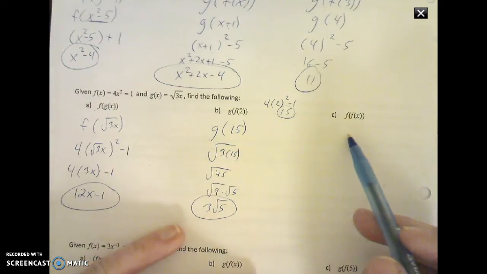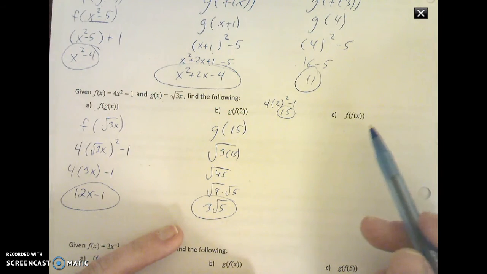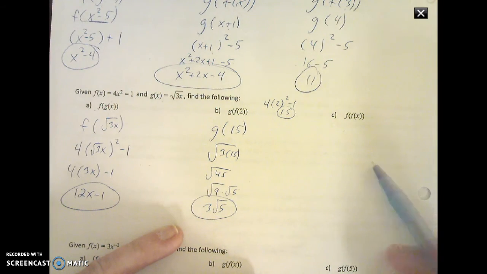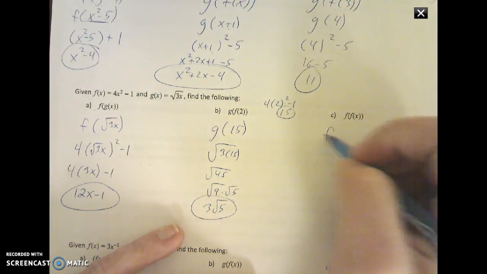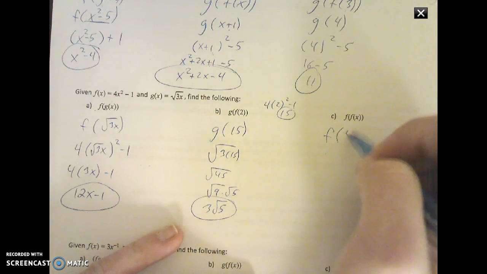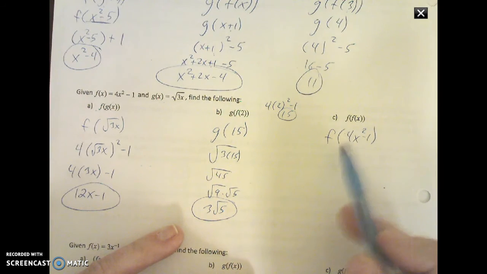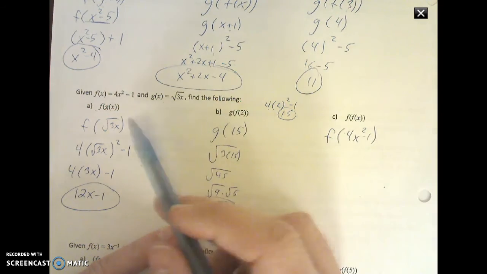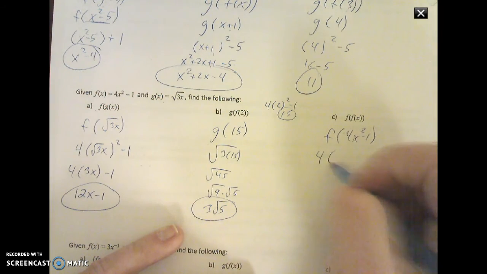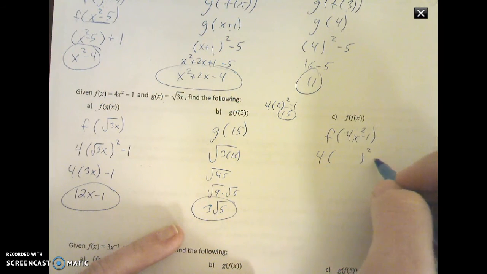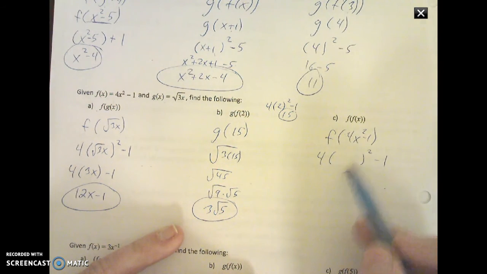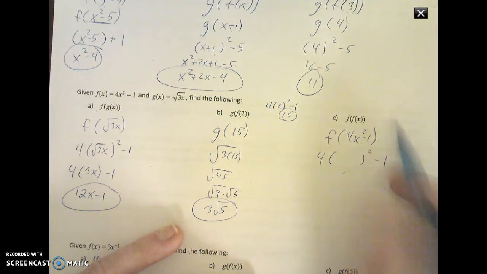Part C, f of f of x. This one always throws people off, but you're doing the same exact thing, just twice. So, my f of x is 4x squared minus 1. Okay, now think about this with me. Now I'm putting this back into f. My f is 4 something squared minus 1. What am I putting in here? The last thing in the parentheses.